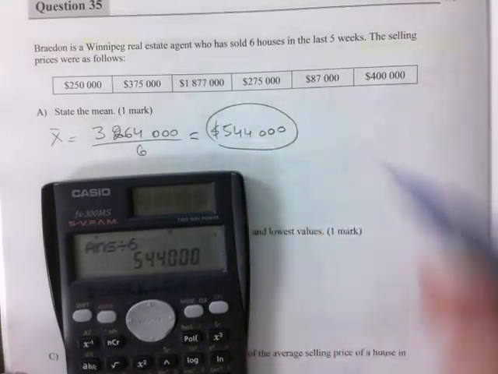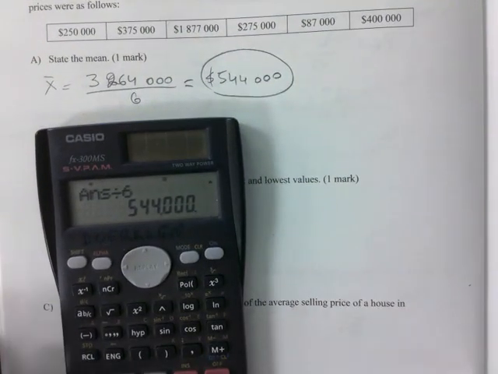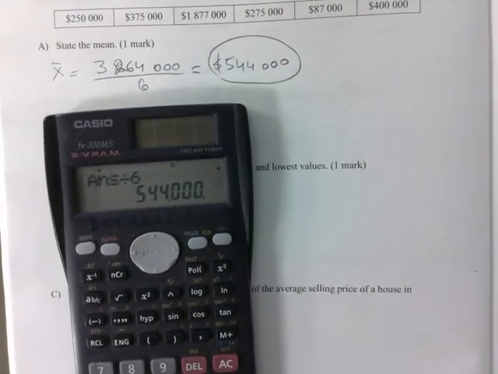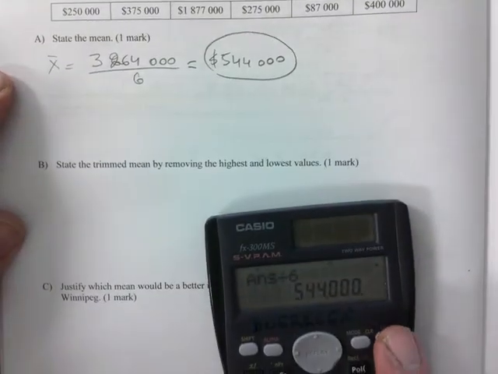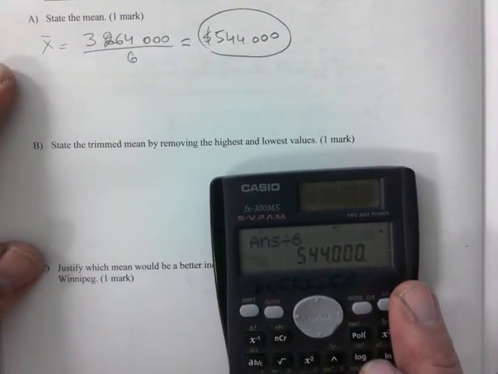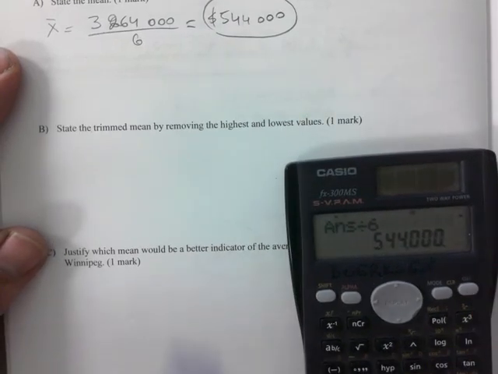That's right, there we go. We don't need decimals because it's a whole number. There we go. And now it says, state the trimmed mean by removing the highest and the lowest values.